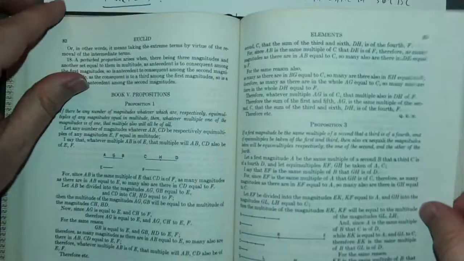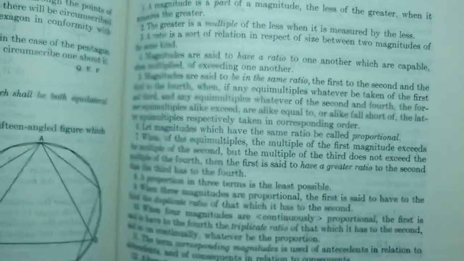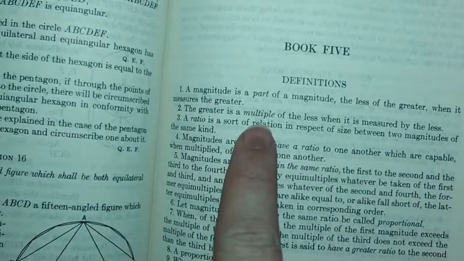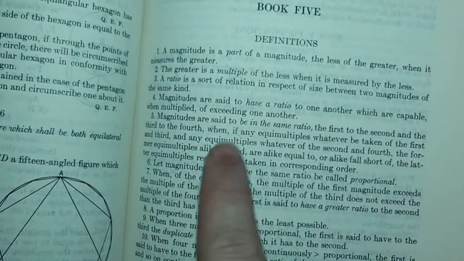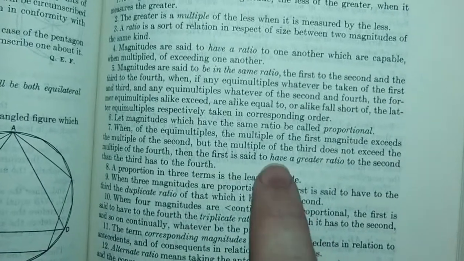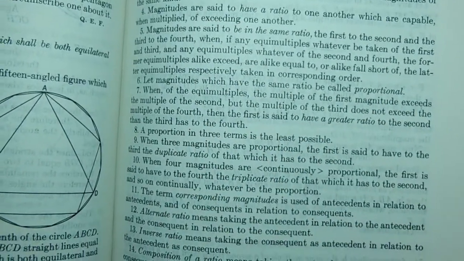You can't see it maybe at that zoom ratio, so let me bring it forward a little bit. So here's Book 5, where first things defined are parts, multiples, have a ratio, to be in the same ratio, have a greater ratio, to be proportionate. All these are definitions of these things.